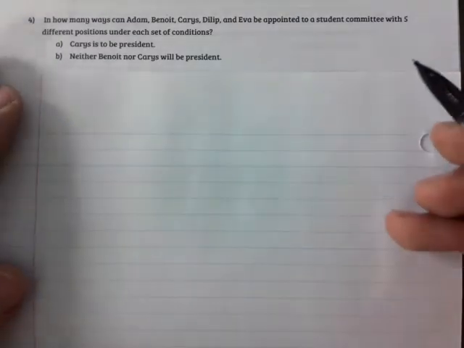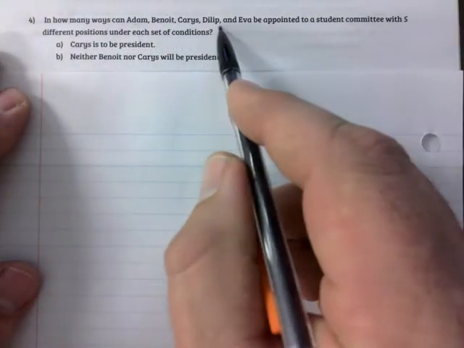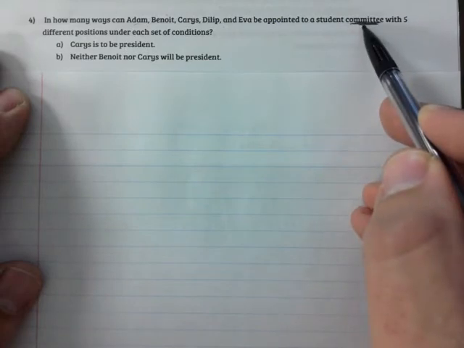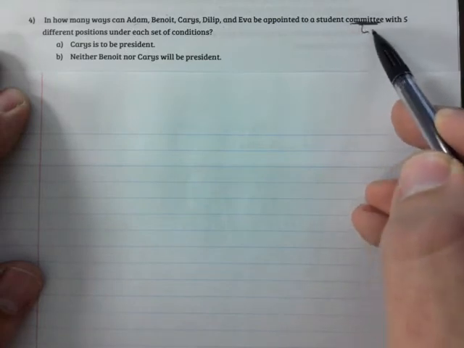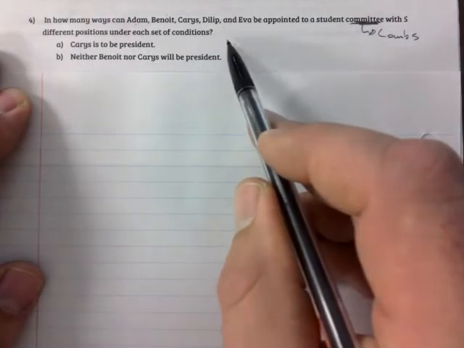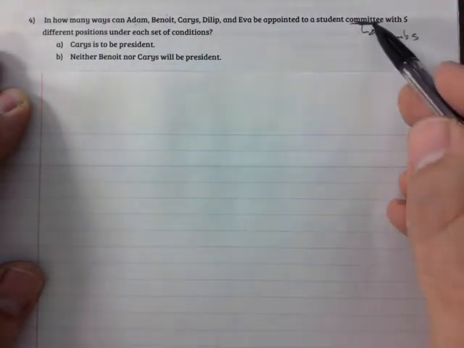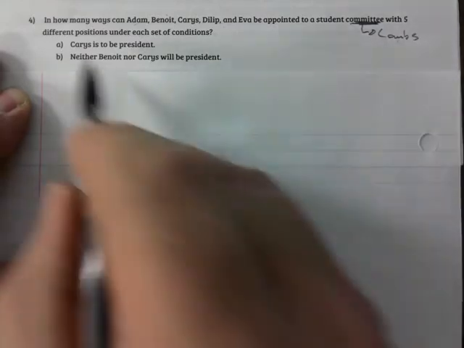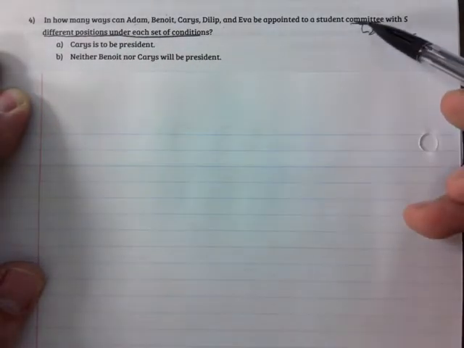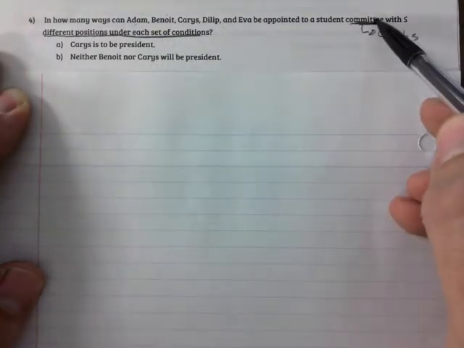So there's a couple of things distinguishable, right? Committee, that's a keyword, a buzzword for combinations, right? But with 5 different positions, wait a minute, committee, combinations, but then 5 different positions. So what's happening here? I kind of did that on purpose.